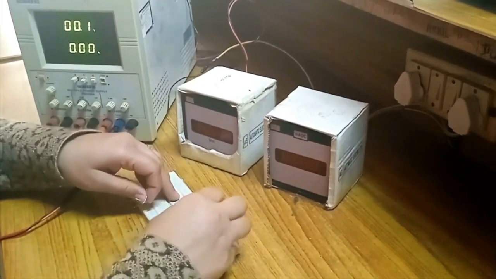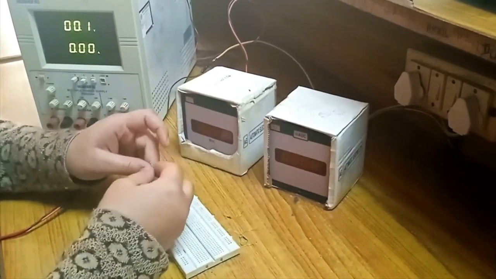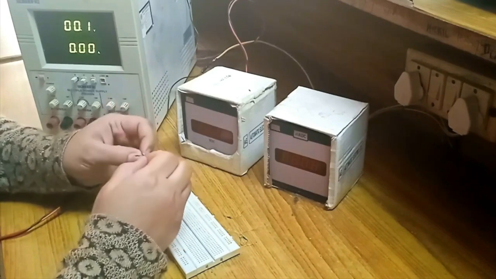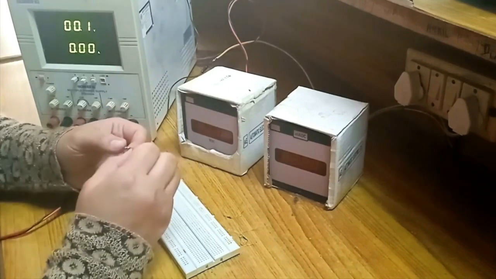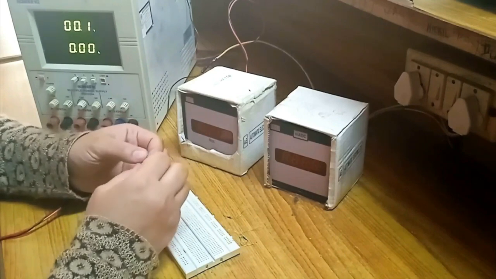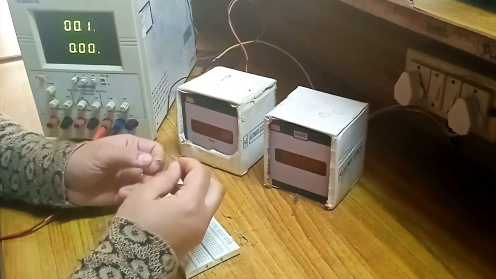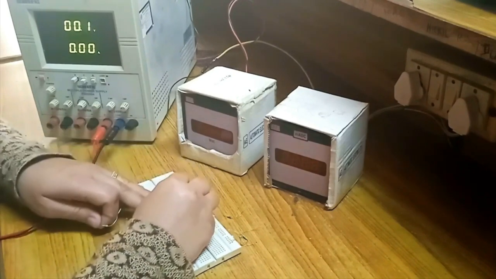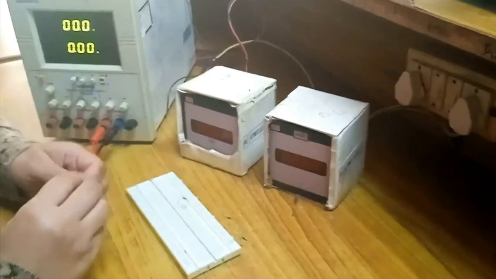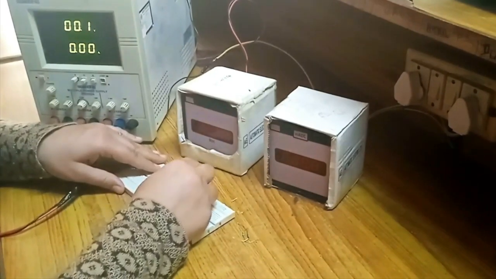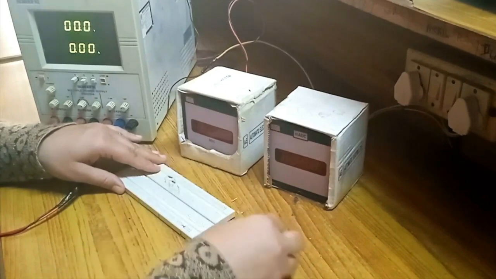For the Thevenin circuit, the first circuit diagram consists of 3 220 ohm resistances and 1 kilo ohm resistance. The 220 ohm resistance is red, red, brown. So let us take first of all 3 resistances of 220 ohm, that is red, red and brown.